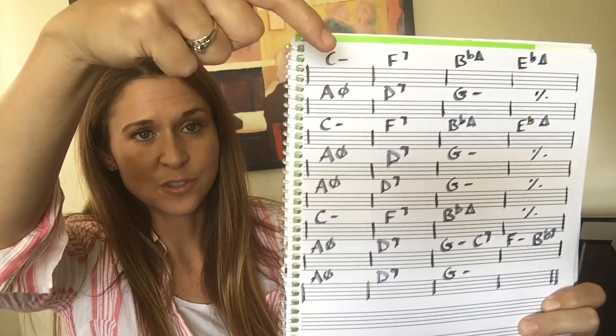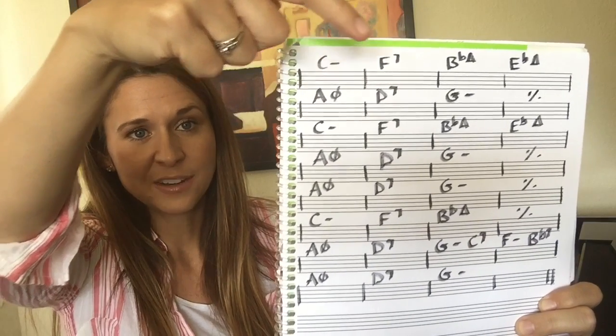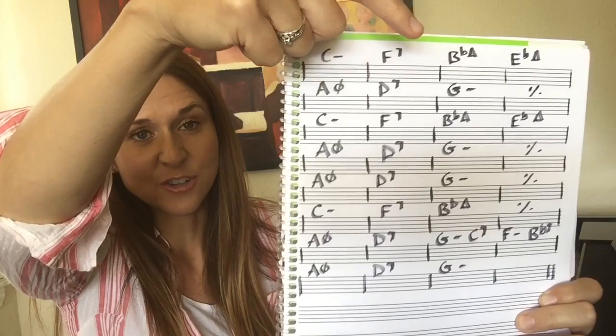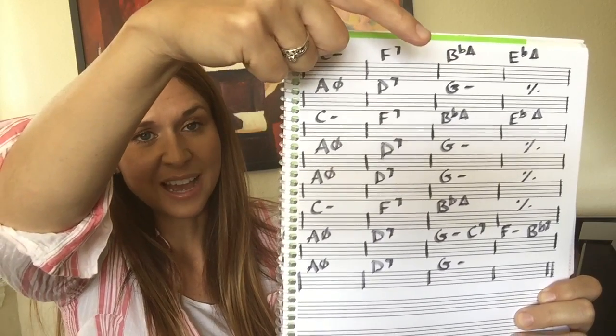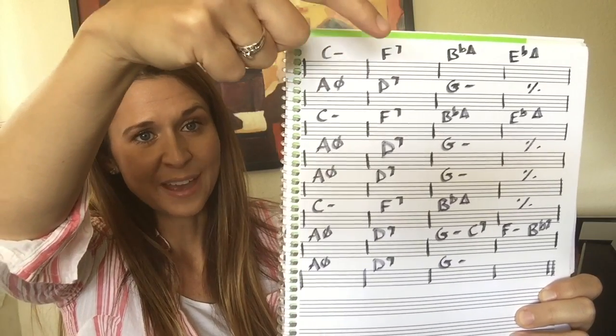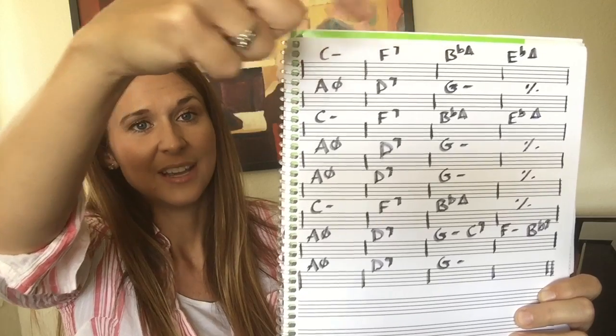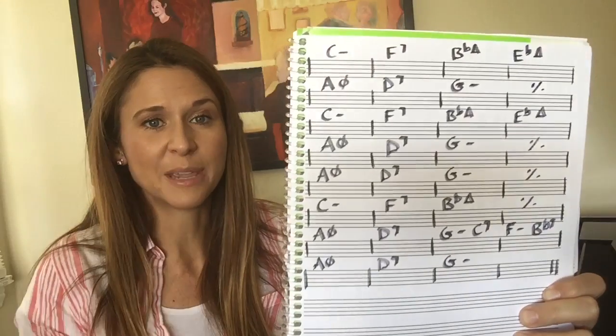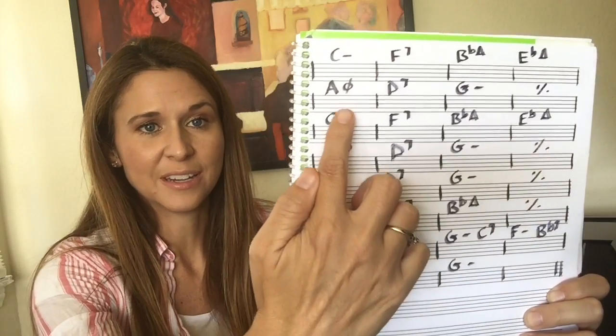Look, we have our first 2-5-1. C minor to F7 to B flat major. That's a 2-5-1 in B flat. The C is the 2, the F is the 5, the B flat is the 1. So we've got our first 2-5 right there. It's called a major 2-5. Look at the second one.